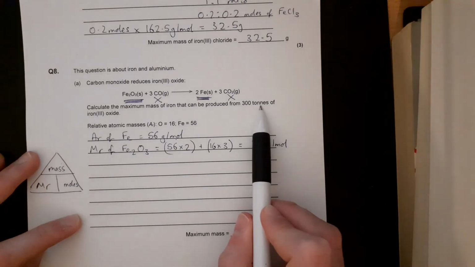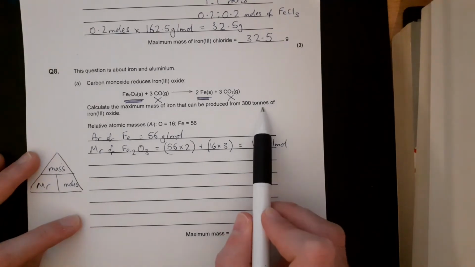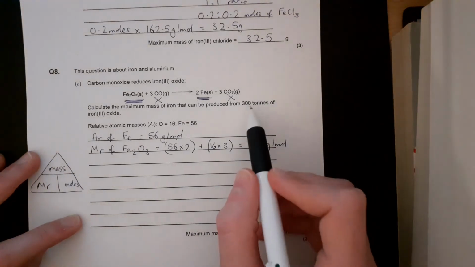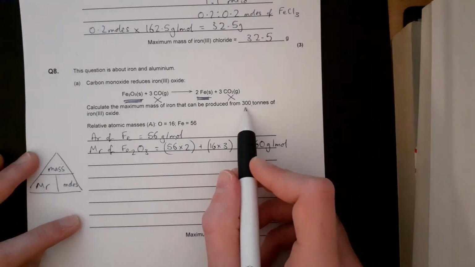So if I convert this into grams, by the time I get to the end of the question, I'm just going to have to convert it from grams back into tons again. So actually, I can just skip that and not bother. Let's just pretend this says 300 grams, and it will actually work out okay, because I would convert it and then convert it back the other way. So we're just going to pretend this says 300 grams, and it is going to work out fine.